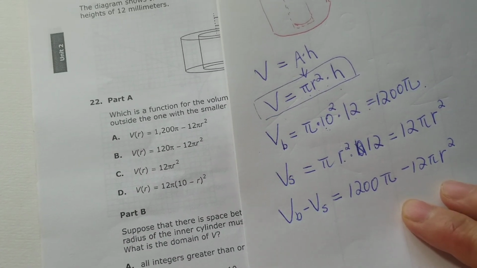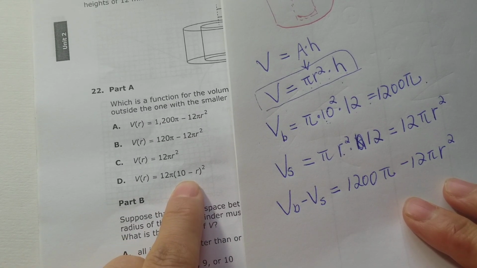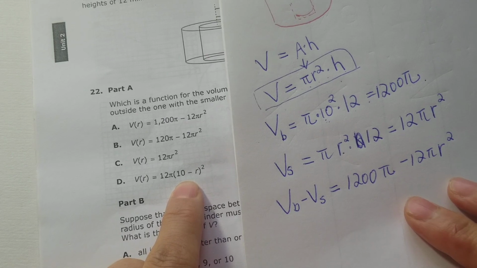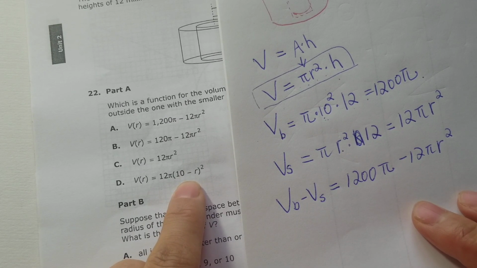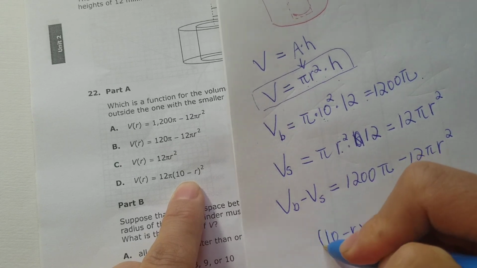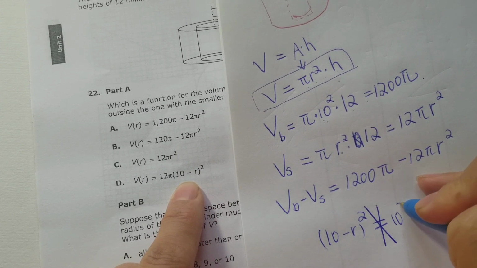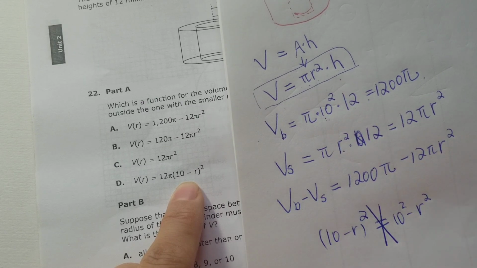However, every year I have a student get confused. They thought part D might be one of the choices. Keep this in mind: 10 minus r, squared, does not equal 10 squared minus r squared.